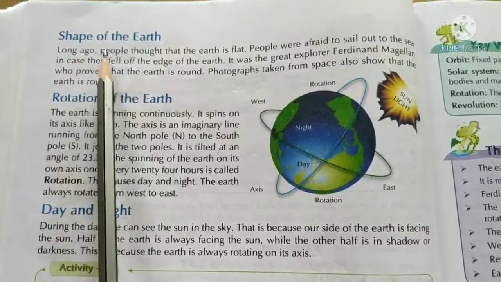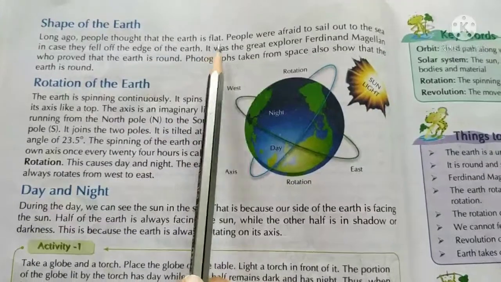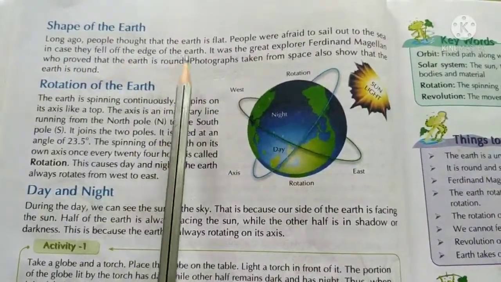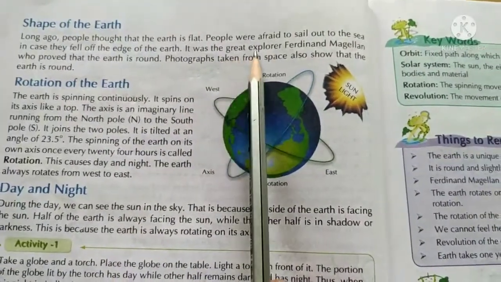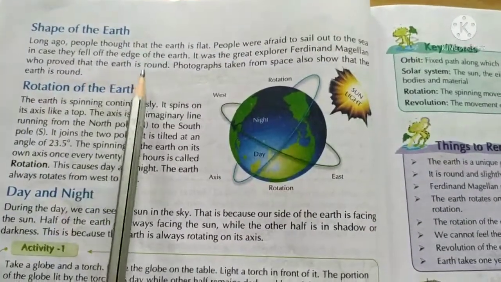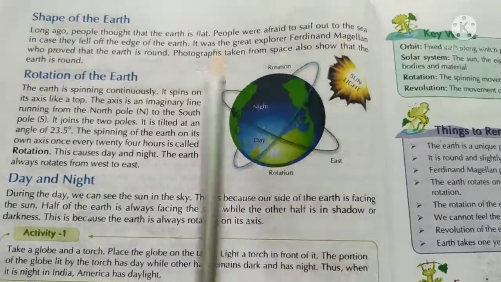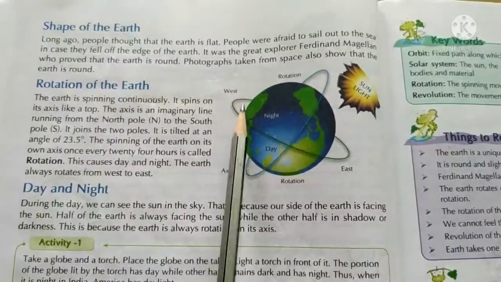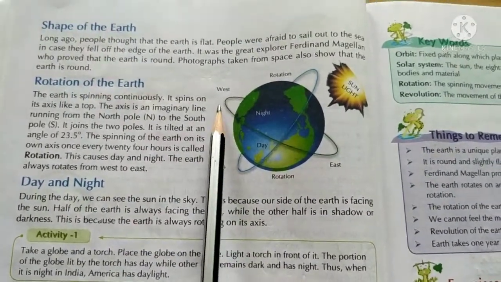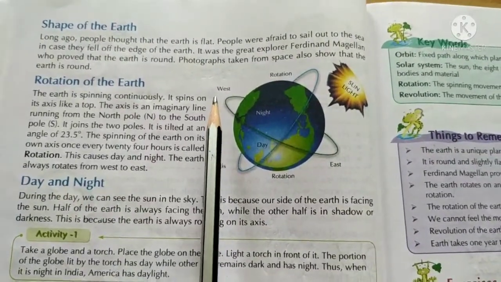Let us now study the shape of the earth in detail. In the ancient times, people thought that the earth is flat, so they were afraid to sail out to the sea as they thought that they would fall off the edge of the earth. But it was the great explorer Ferdinand Magellan who proved that the earth is round. Also, the photographs taken from space show that the earth is round. Now that we have advanced technologies, there are various satellites which have taken pictures of the earth from space and they have proved that our earth is round.